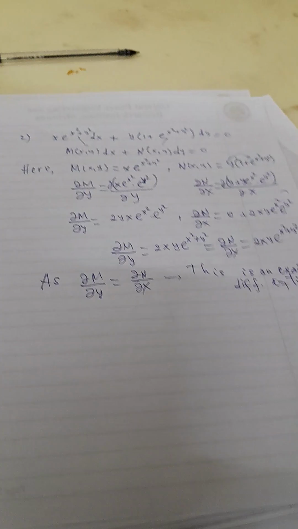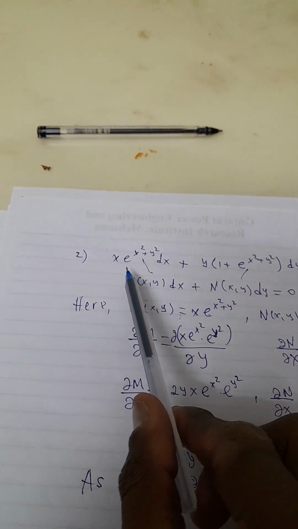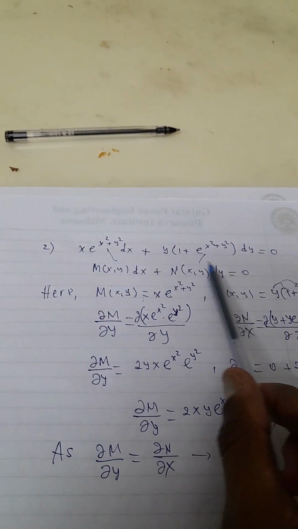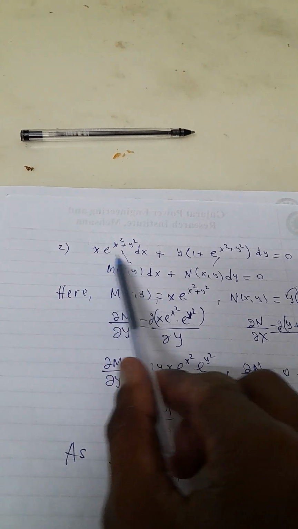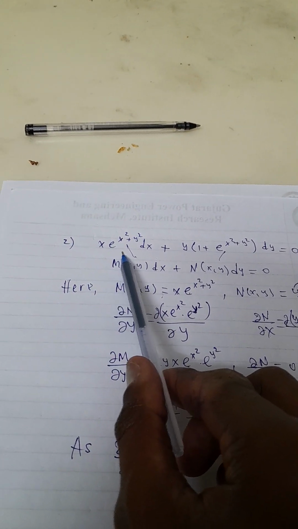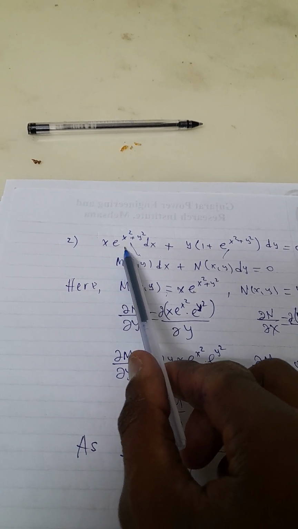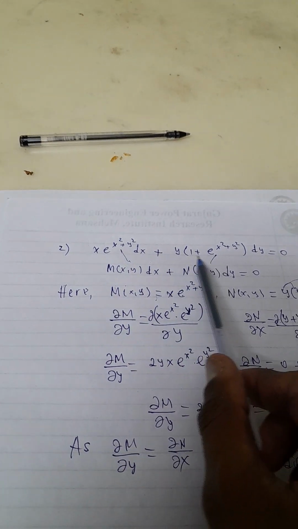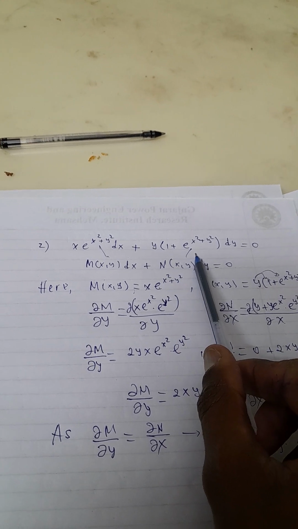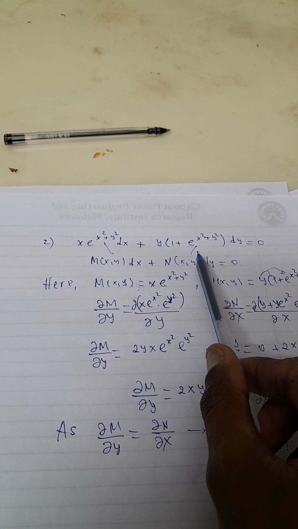And if it is an exact differential equation, what you have to do is just apply integration here and here. In this integration you have to consider y as constant, and in this integration you have to consider x equal to 0.